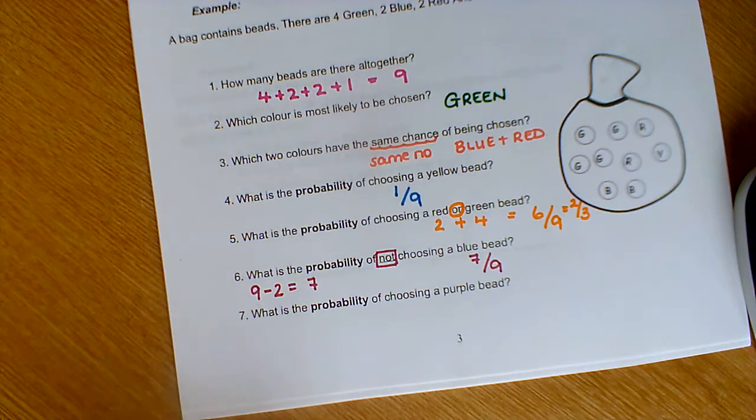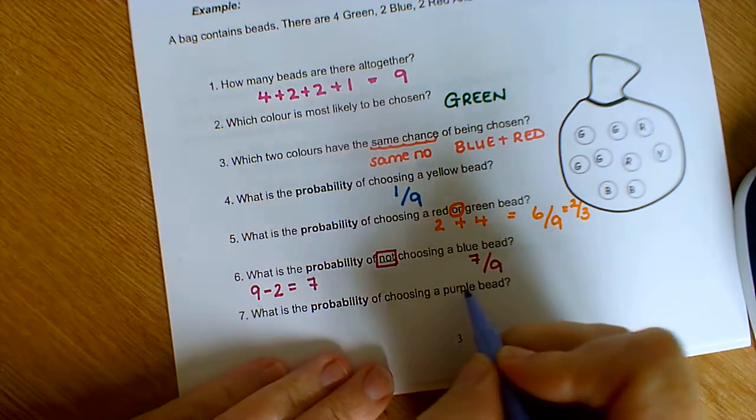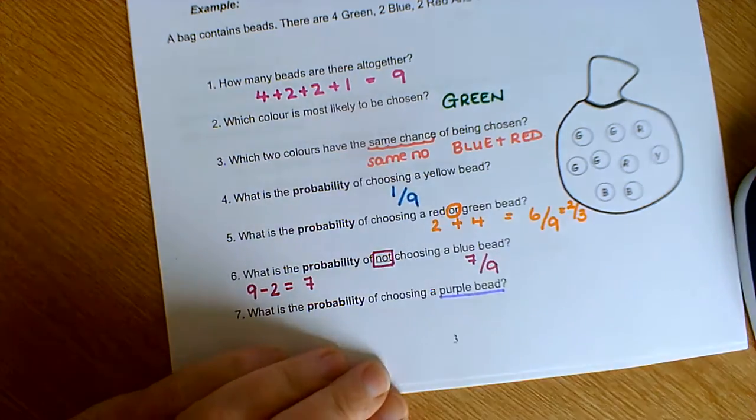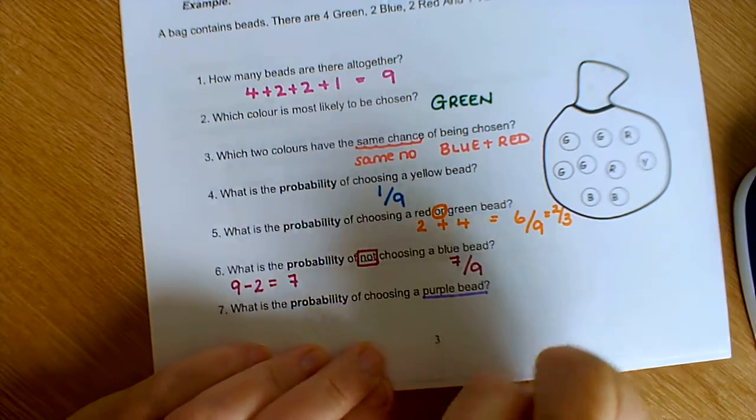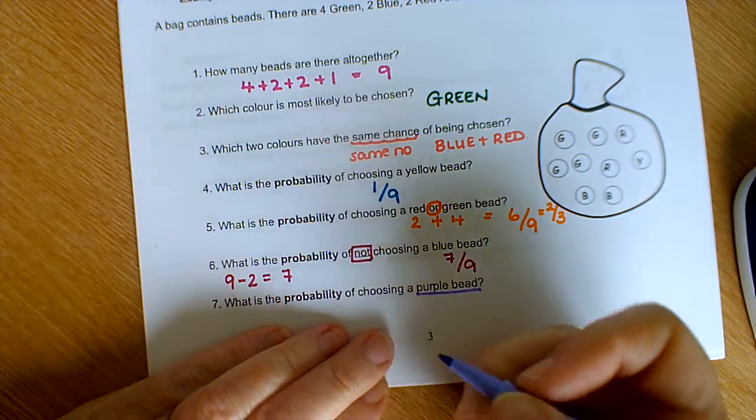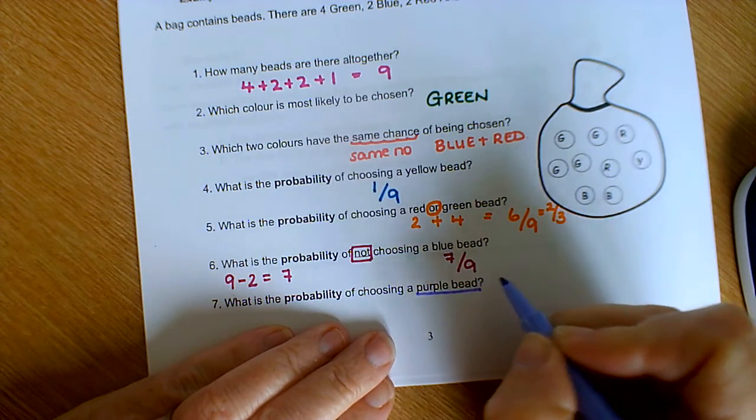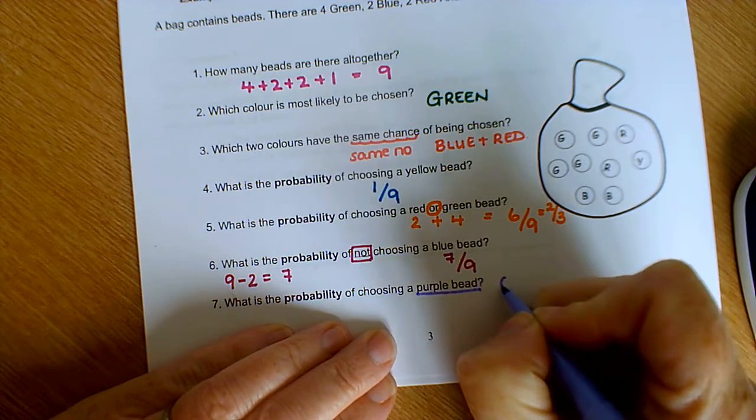And question 7, what is the probability of choosing a purple bead? Well, how many purple beads are there? There are none, so it's impossible to choose a purple bead. So instead of writing this as 0 out of 9, you simply write 0.